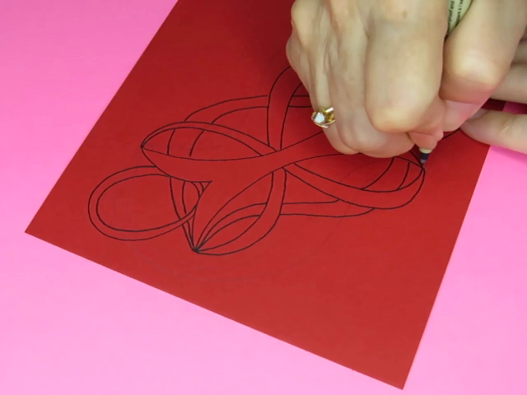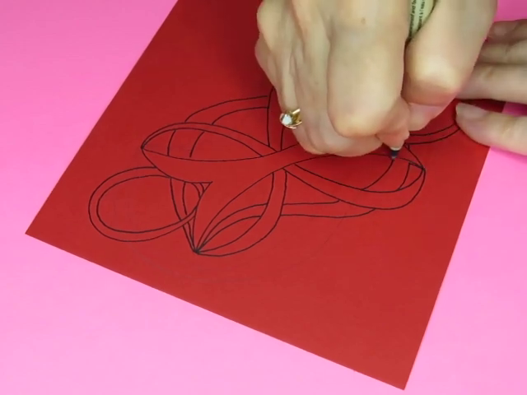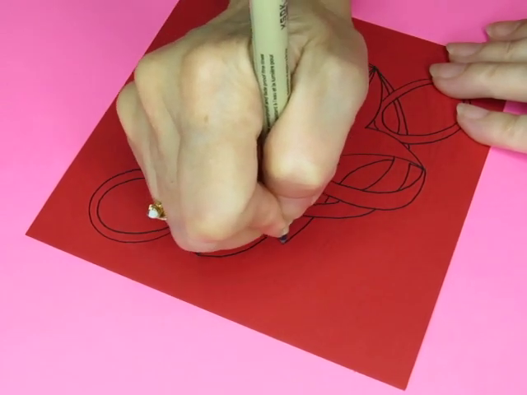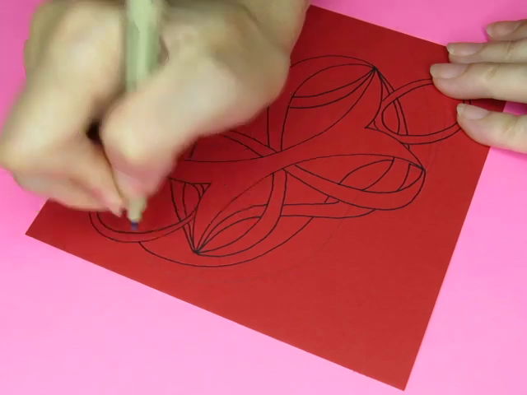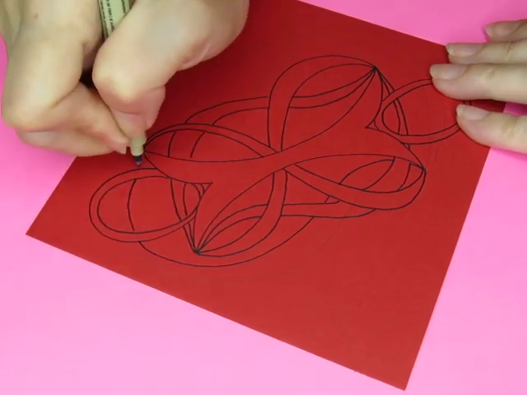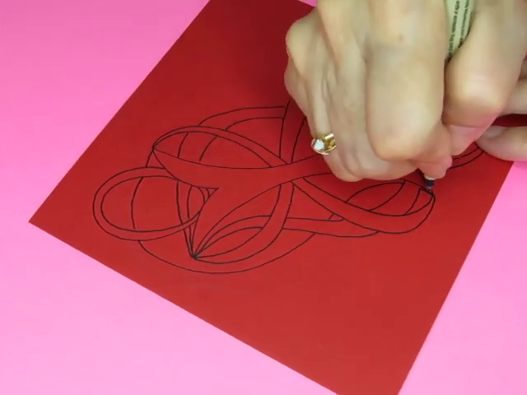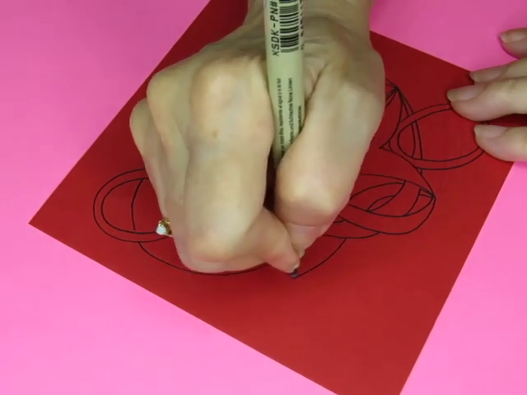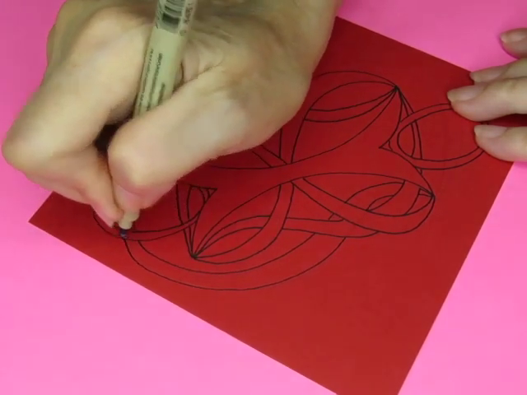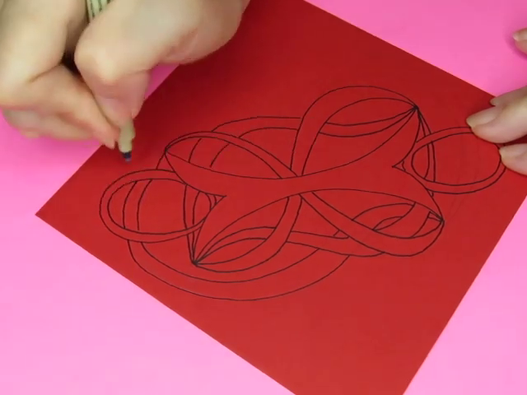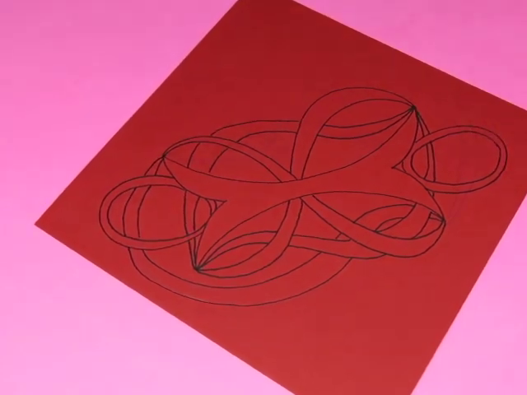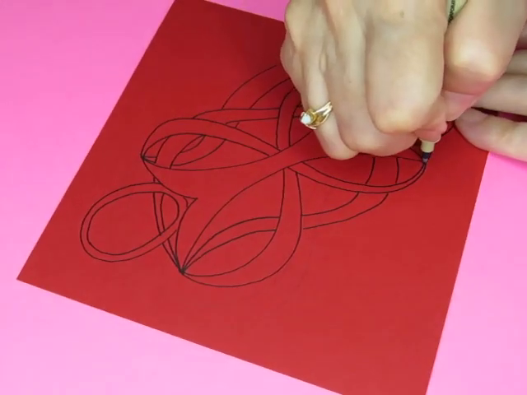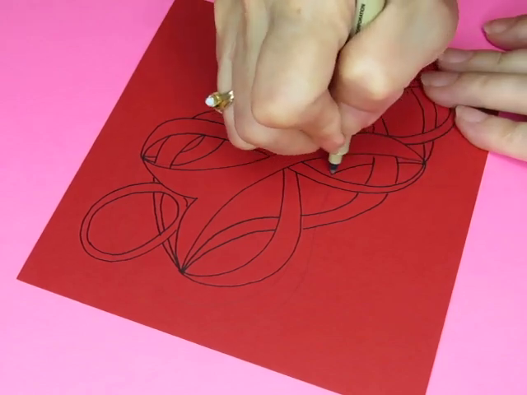So this one's going to come under there. And under there. To there. There. And there. And it comes here. And here. And out there. And here, and there. Okay. And it's going to go in here to there.